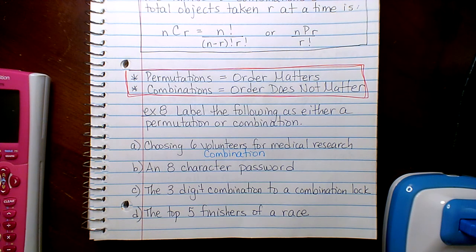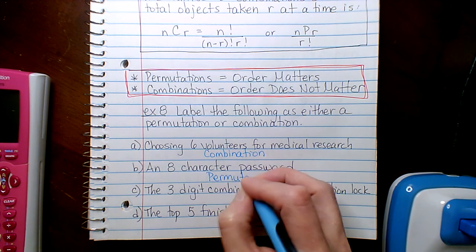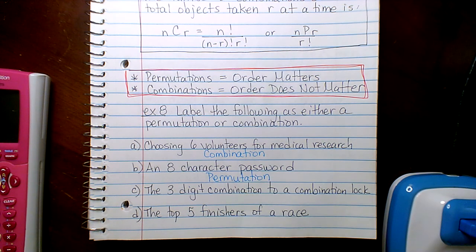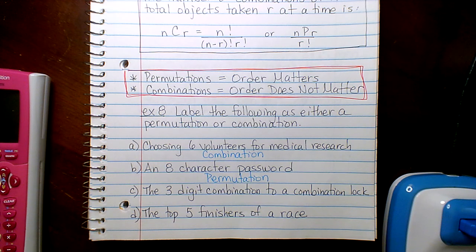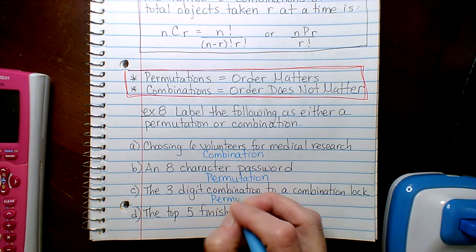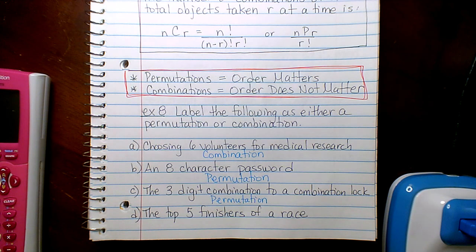An 8-character password. Do you think order is important here? Oh, absolutely, order is important. If you get those letters out of order, it's a totally different word. So that's a permutation because order is important. The 3-digit combination to a combination lock. You might be thinking, well, it says combination in there twice, so it must be a combination. You would be wrong. It is a permutation because order is important. If your combination to your locker is 5, 10, 15, and you put in 15, 10, 5, it will not open because order is important. So it should be called a permutation lock.